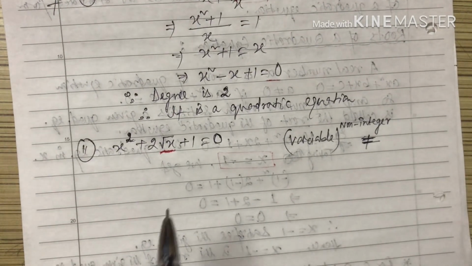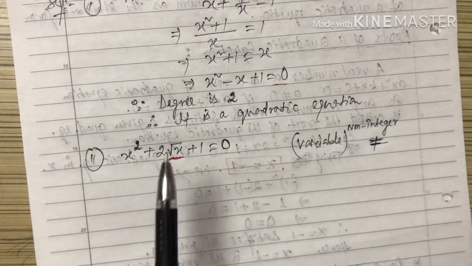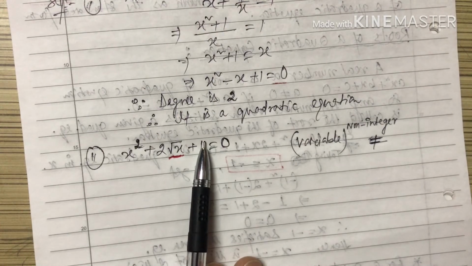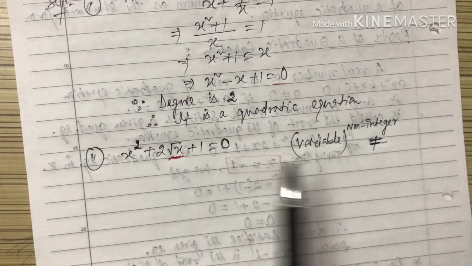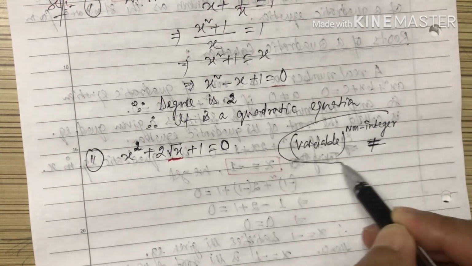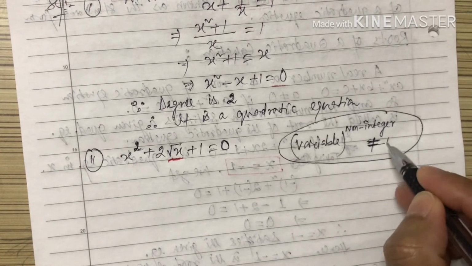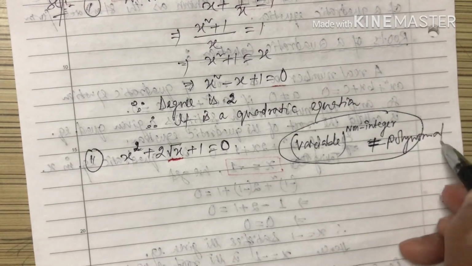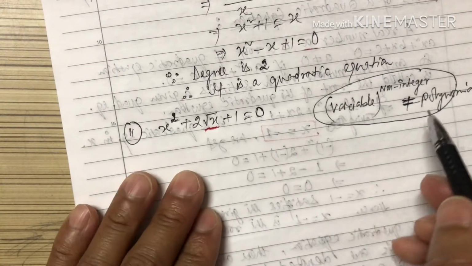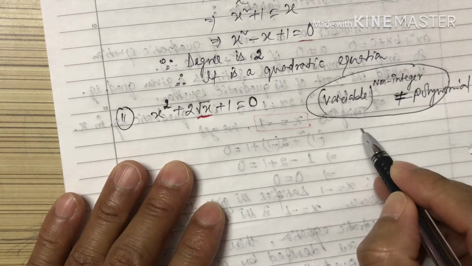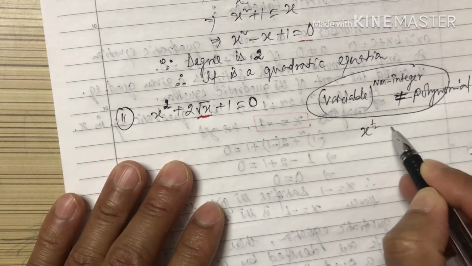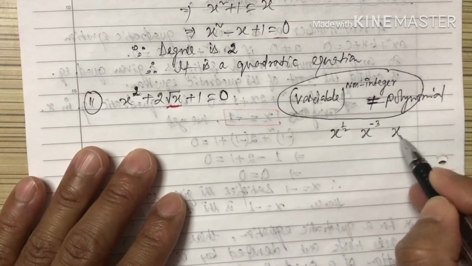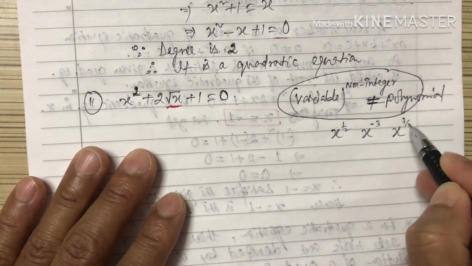Remember, for an expression to be a quadratic equation, the first thing it must satisfy is the condition for a polynomial. So if we get this kind of expression, this is not a polynomial. Non-integer means what? x to the power 1 by 2, x to the power suppose minus 3, x to the power 7 by 2.